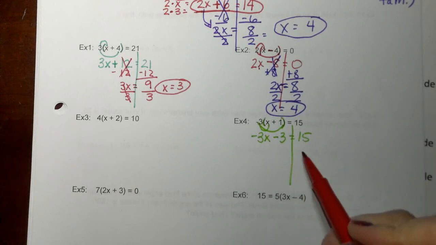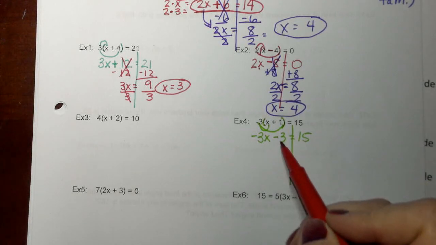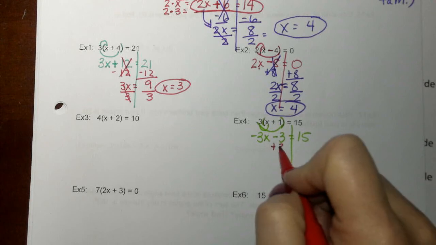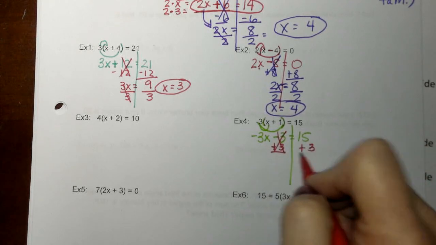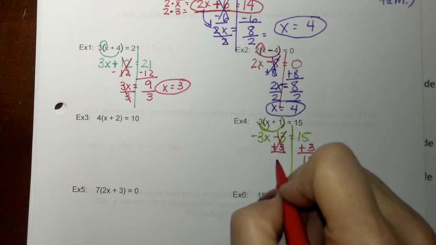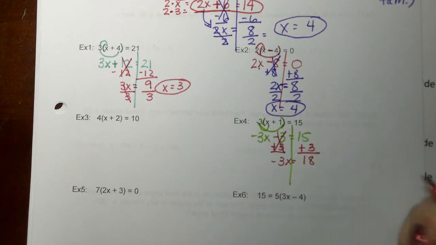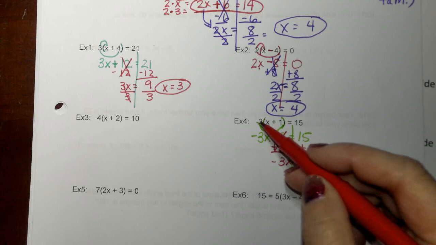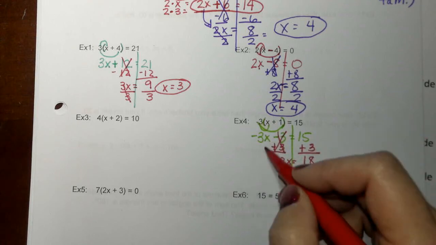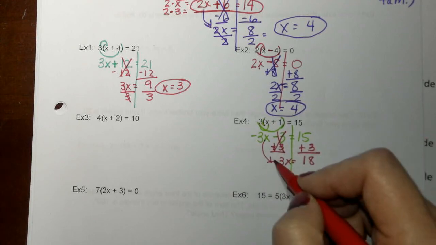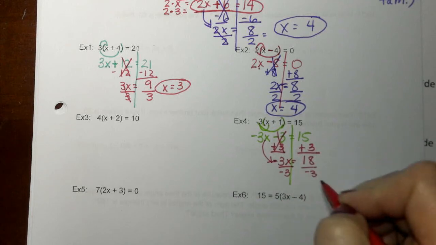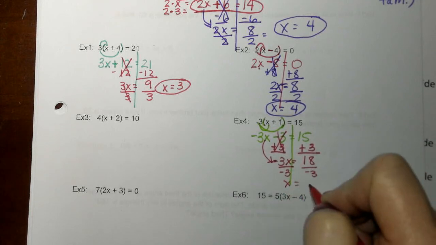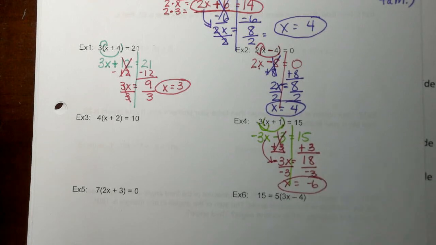Equals 15. All right, so let's solve for this. Now we need to get the negative 3 cleared out over here. So we're going to add 3. That's going to zero this out. And that gives us 18 on this side. And this is negative 3x still the same. Okay. So let's divide by negative 3 on both sides to get that x by itself. And you get a negative 6.